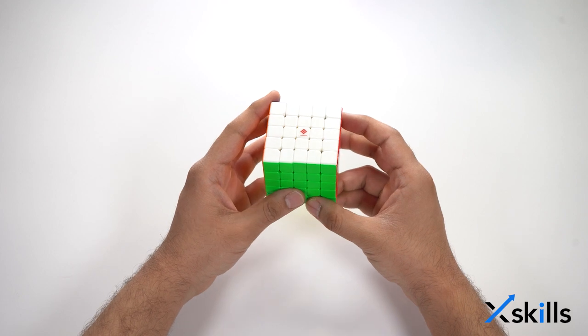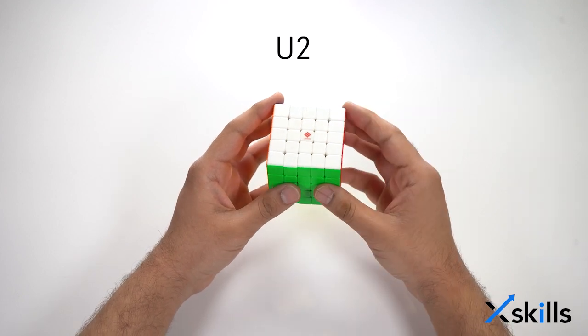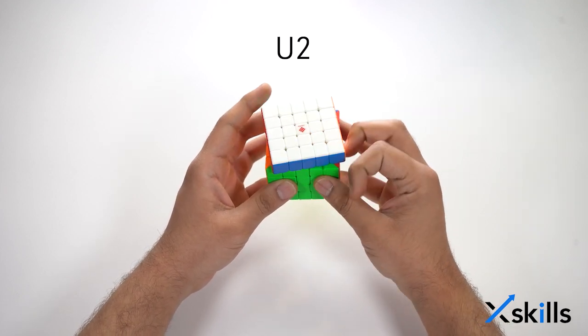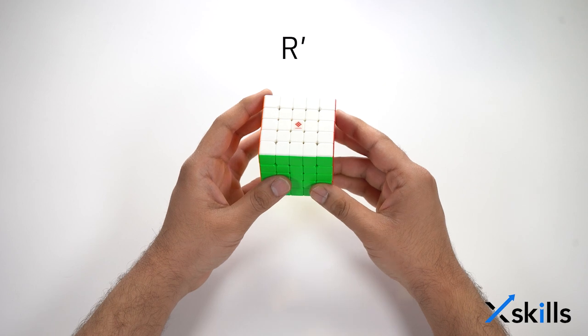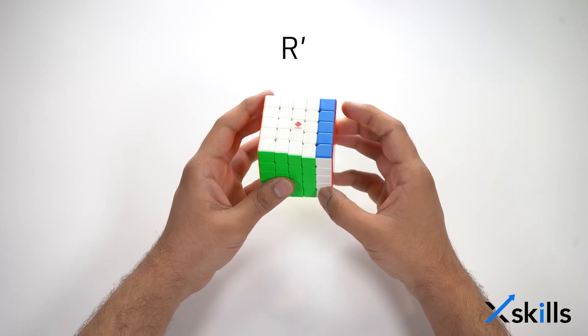Just like on the 3x3, when we use capital letters to denote turns, they refer to outer layer turns. So, if I tell you to do a U2, you would do it like this. If I tell you to do an R', you would do it like this.